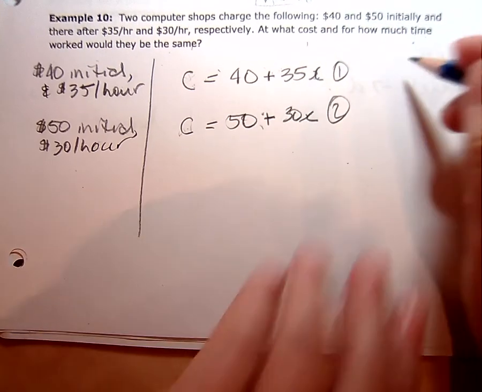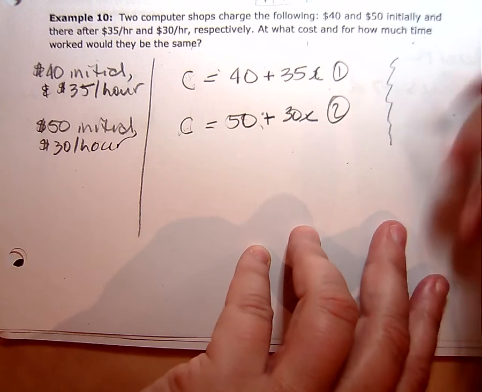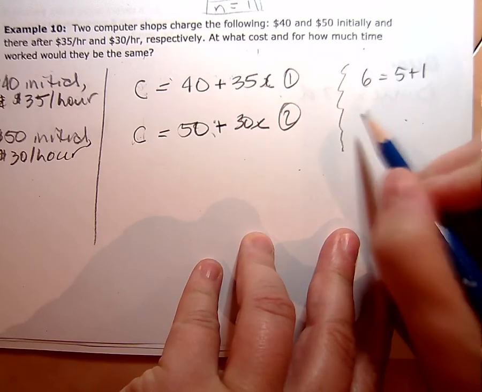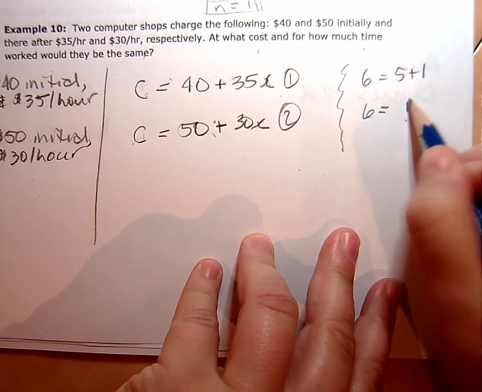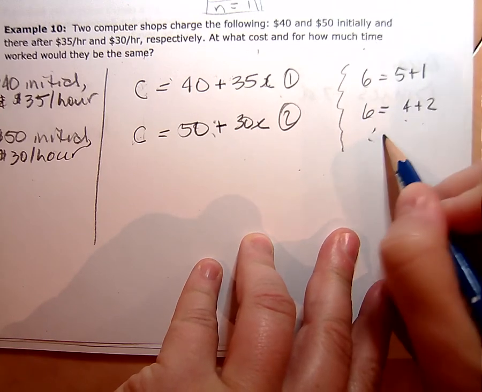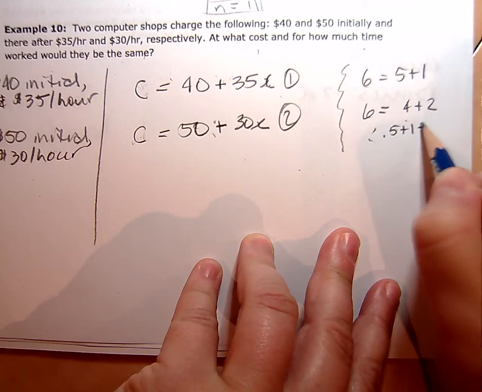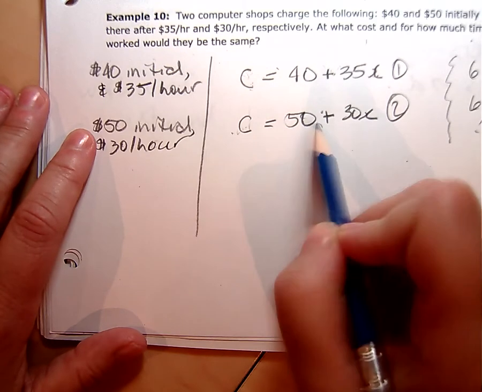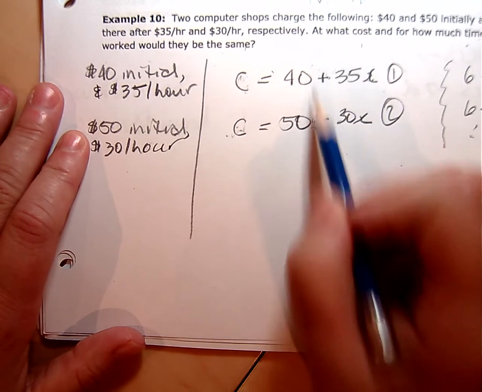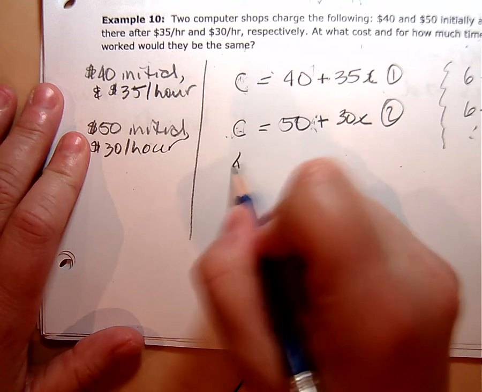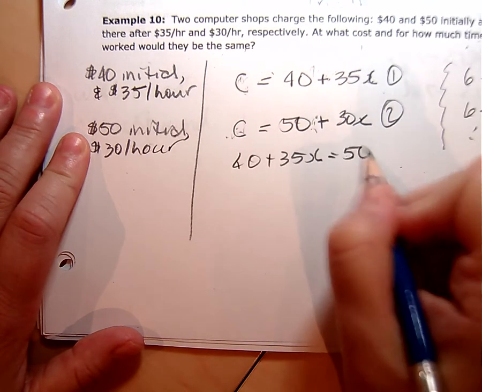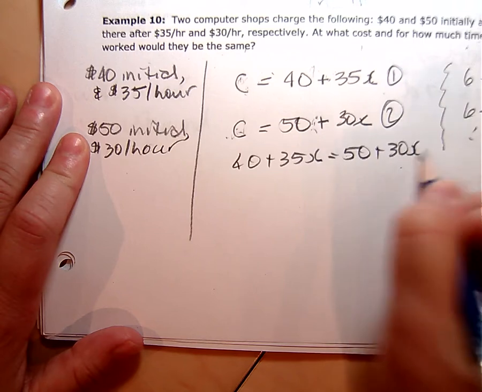It's kind of like, here's a totally different example, but if you know that 6 equals this and you know that 6 equals that, isn't it therefore true that this equals this? Absolutely. So that's what we're doing here. C equals this, C equals this. If these equal each other, these equal each other. So then we've got 40 + 35x = 50 + 30x.